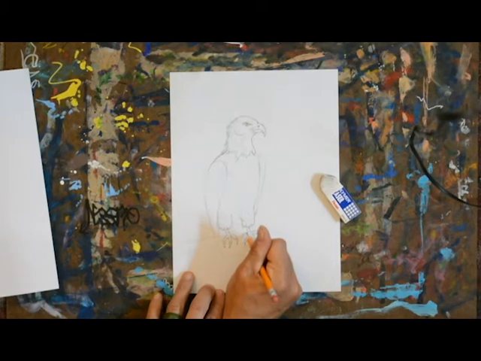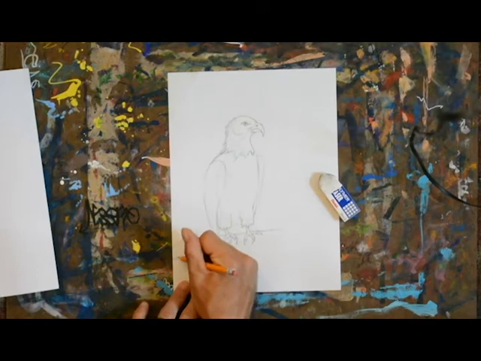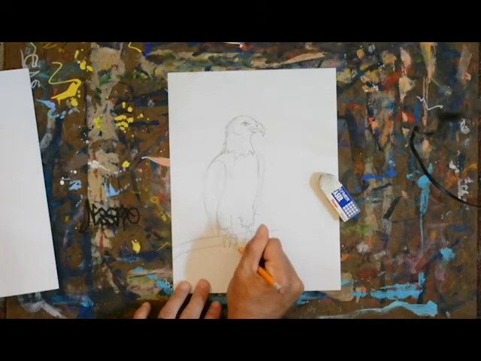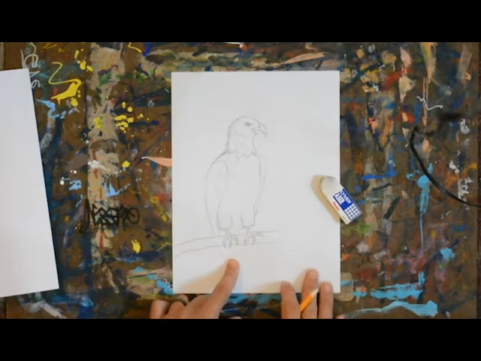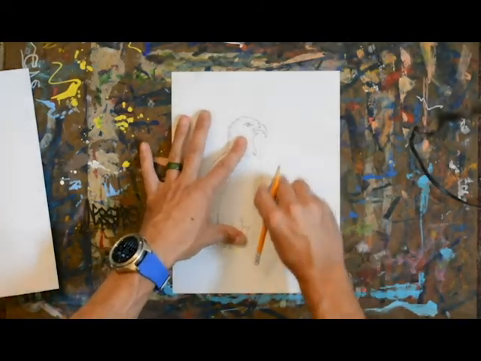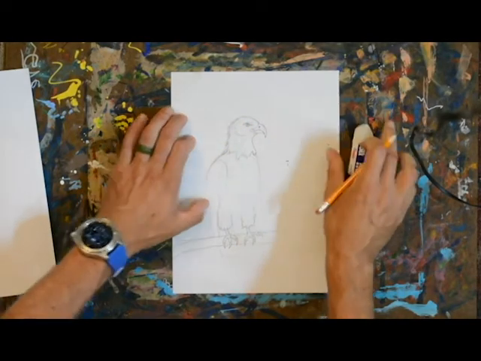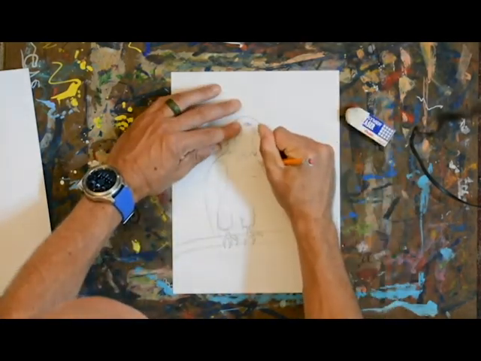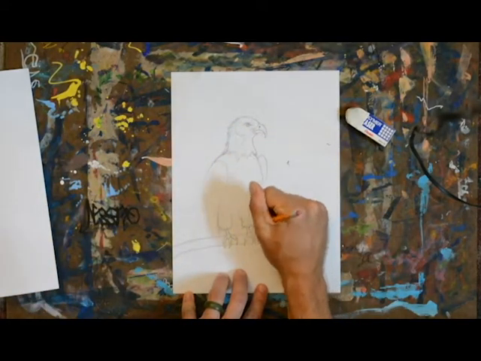All right, while I'm here, I'm going to go back in and darken up this line for the branch. Later on, I'll add more branches. But for now, we'll just do that. All right, so now he's standing on a branch. Okay, so let's see. I feel like, first of all, the tail feathers aren't long enough, and maybe the body. I think the chest needs to come out a little more, so I'm going to erase this in front. If you don't need to do this, that's cool, but I just want to make his chest come out a little bit more, like so, and then we'll go ahead and draw that wing in there again.